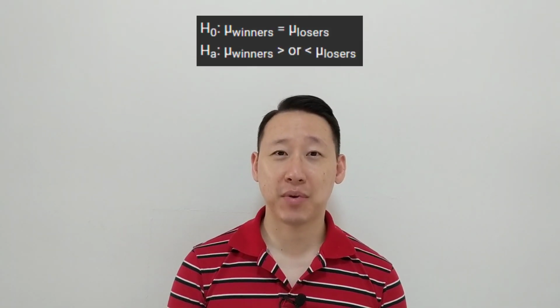I'll be using the Welch approximation so that I'm not assuming that the variances and standard deviations of the 2 samples are equal. And finally, I'm only going to do a one-tail test because I'm just trying to determine whether the mean for winners is higher or lower than the mean for losers. Here's my null and alternative hypothesis.